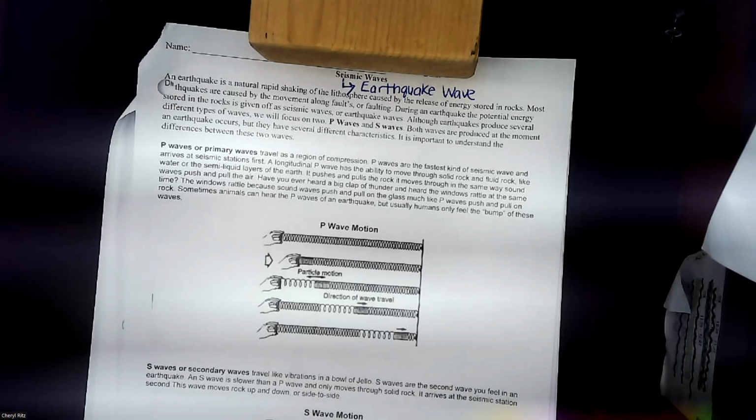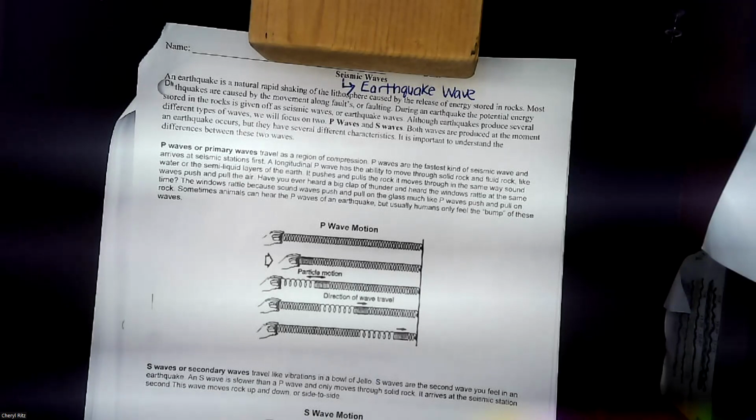All right, starting with P waves. P waves, or primary waves, travel as a region of compression. P waves are the fastest kind of seismic wave and arrive at seismic stations first. A longitudinal P wave has the ability to move through solid rock and fluid rock, like water, through the semi-liquid layers of the earth.